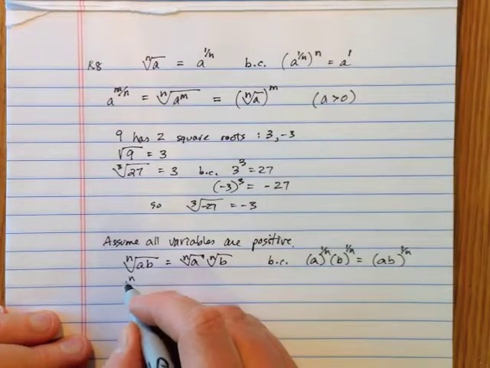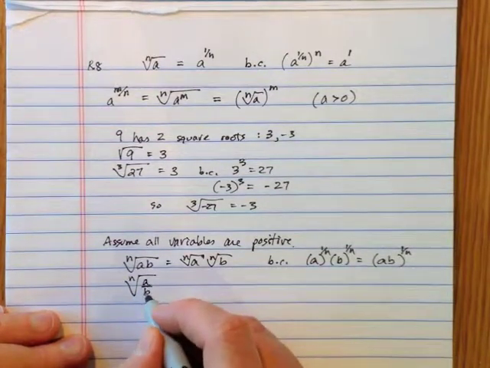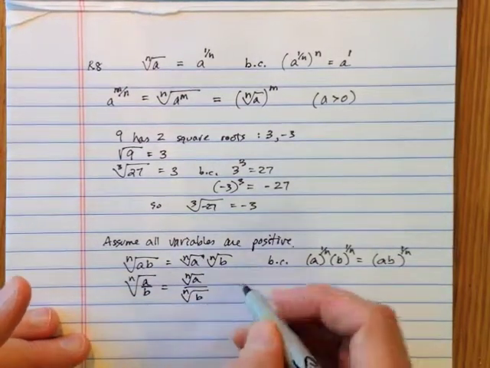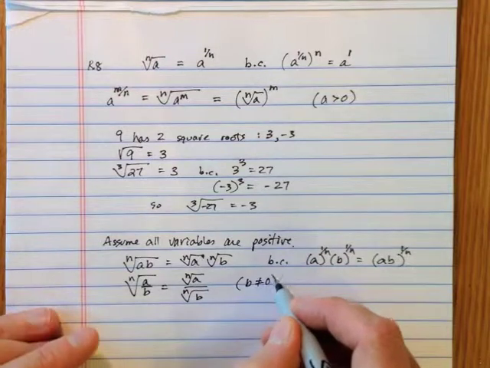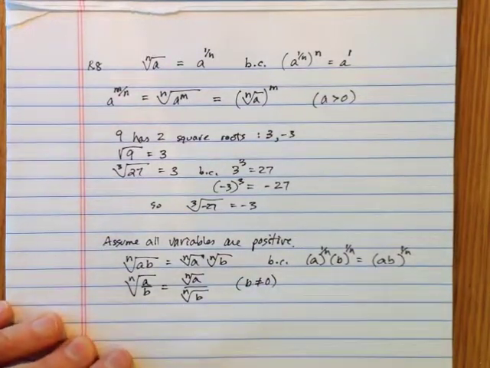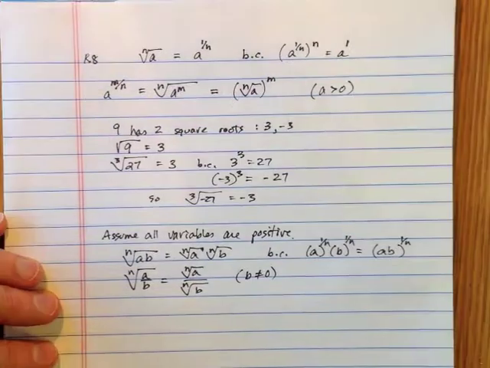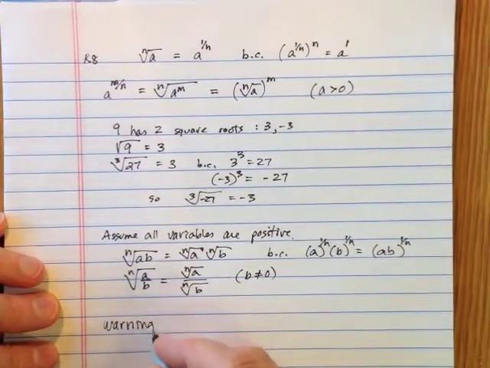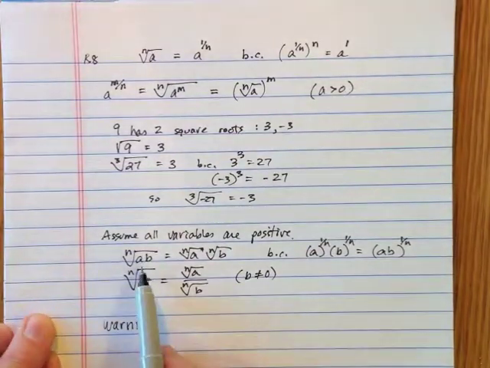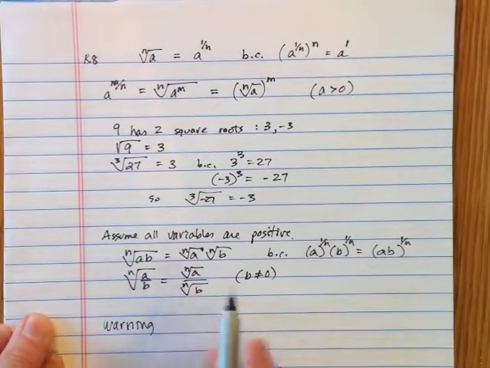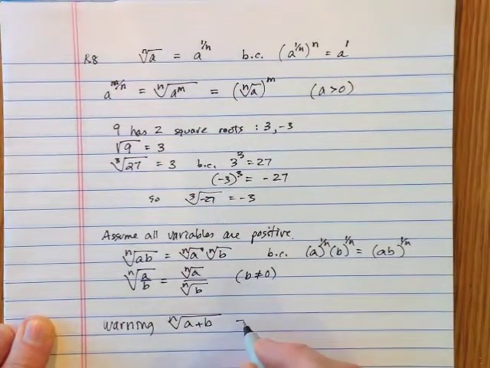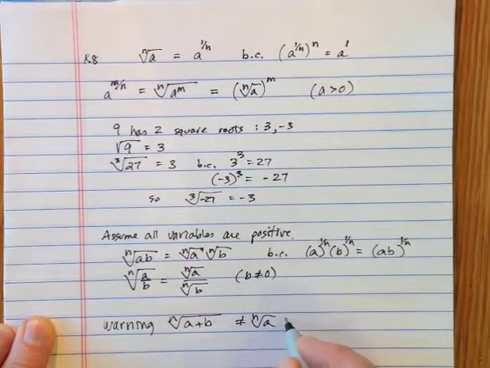And similarly, the nth root of a over b is the nth root of a over the nth root of b, assuming that b isn't 0 so that I can have that thing in the denominator. But, warning, you can take the radical of a product or a quotient this way, but not of a sum. The nth root of a plus b does not equal the nth root of a plus the nth root of b.